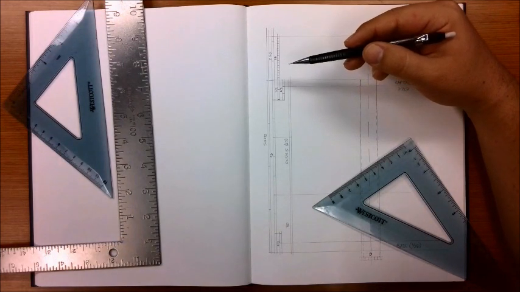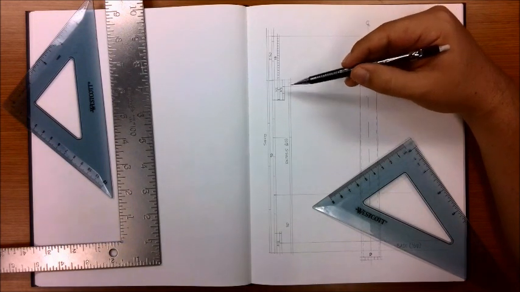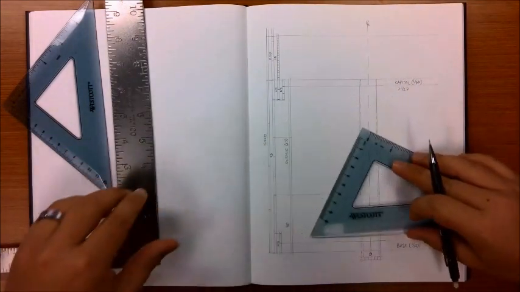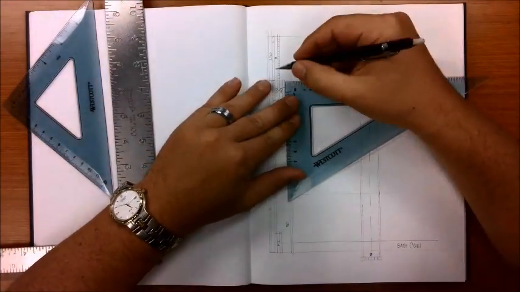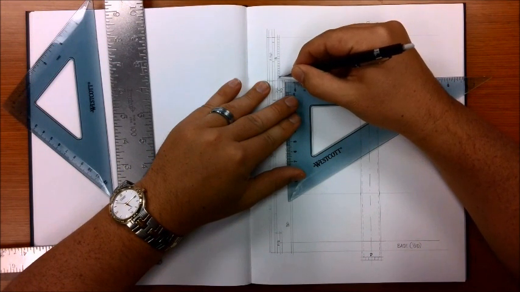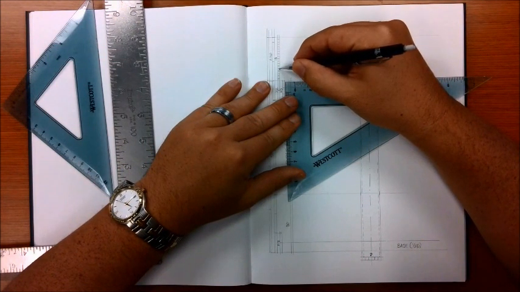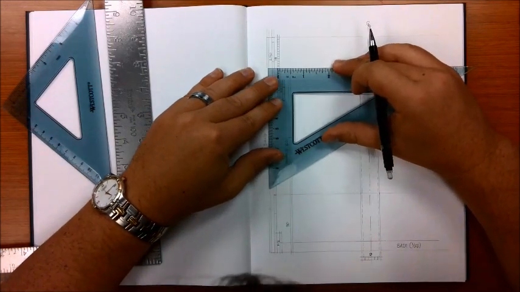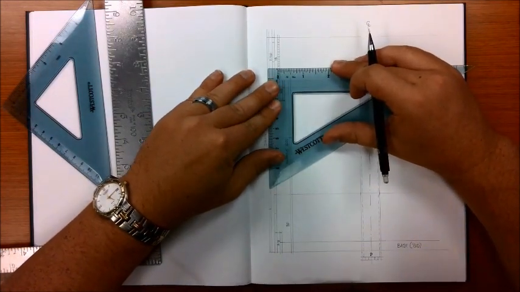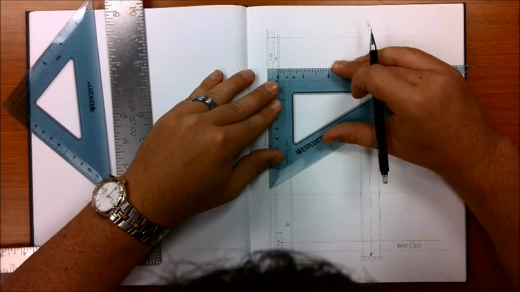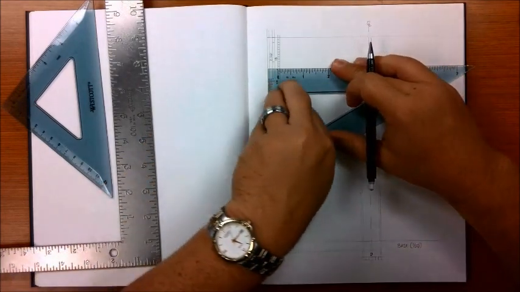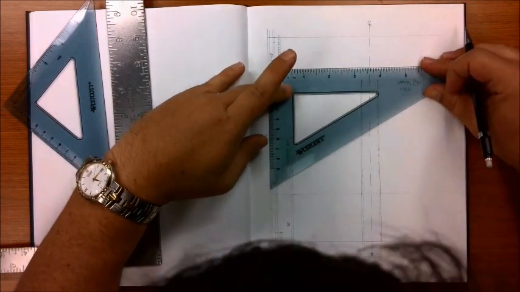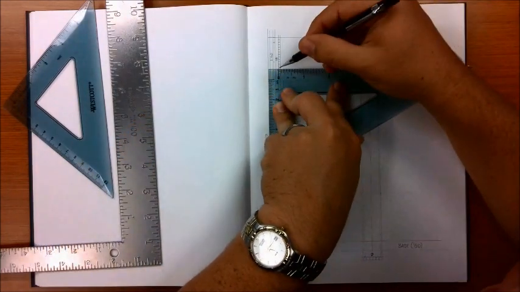And so we are actually going to go up 5 of these tick marks that we created and strike a line. So if I go 1, 2, 3, 4, and 5 here, use my triangle or square. Make sure we're lined up on both sides.